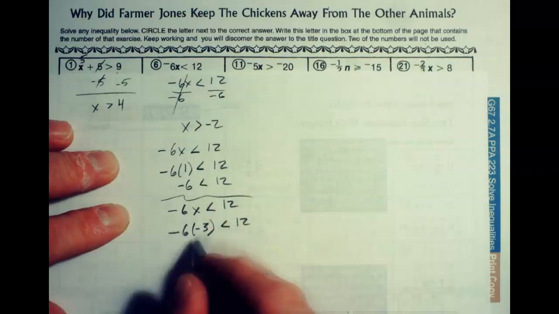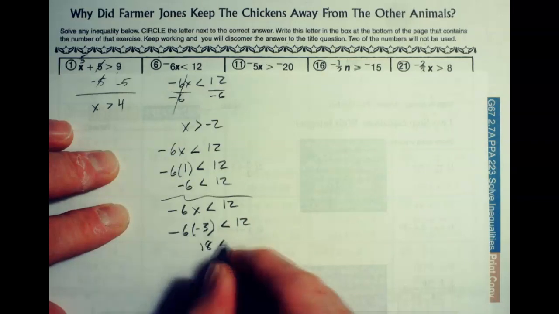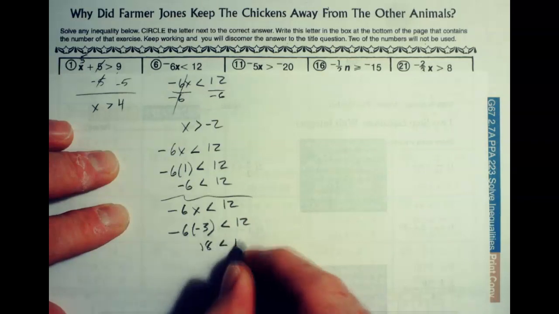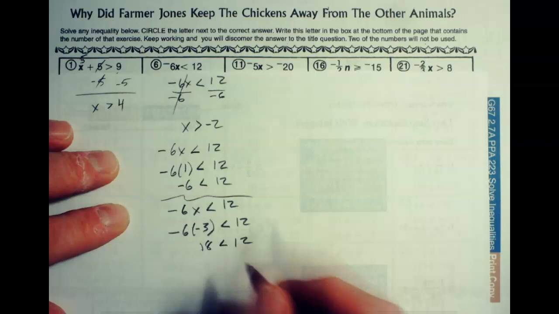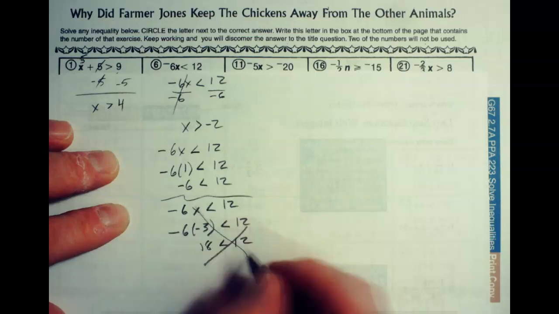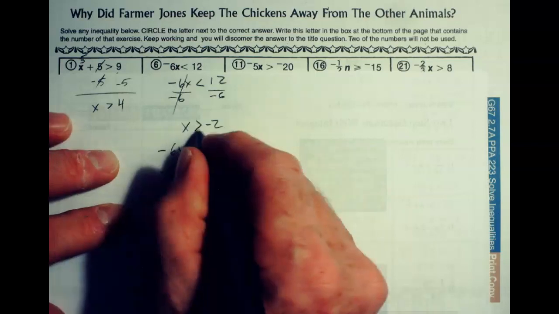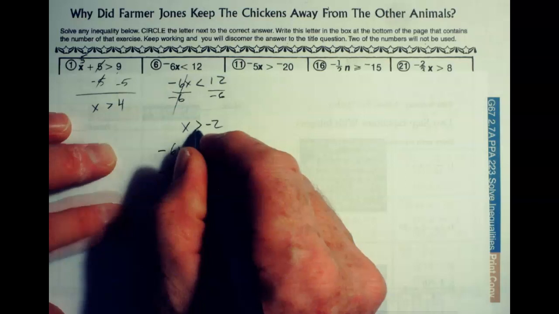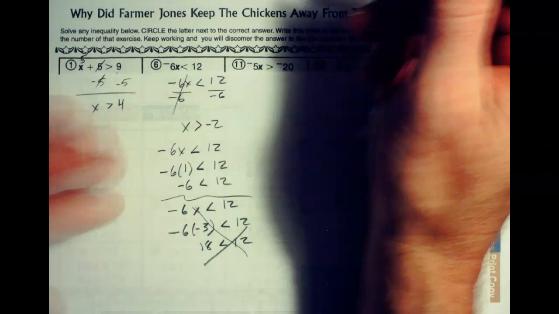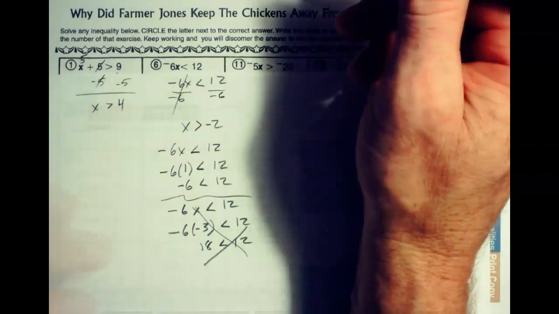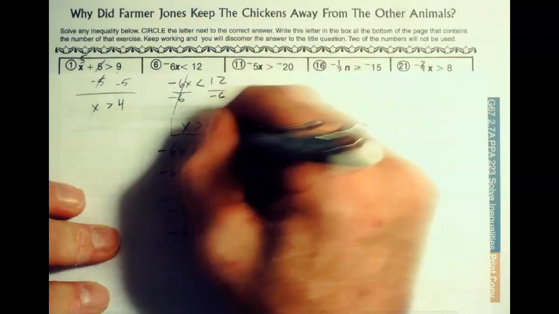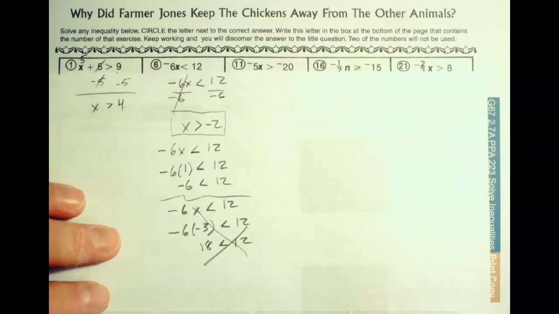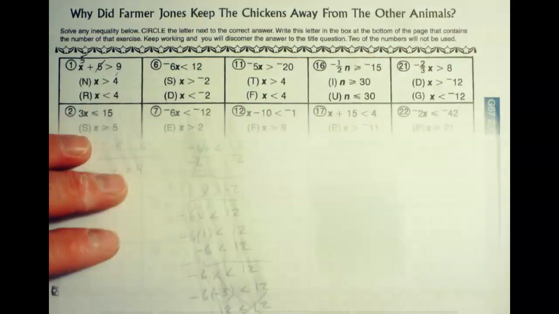So 6 times 3 is 18. That's a positive 18. And is positive 18 less than 12? No, it's not, because it's supposed to be greater than negative 2, and we chose something that was less than negative 2. So it didn't work. So we know that our inequality here is correct. X is greater than a negative 2.